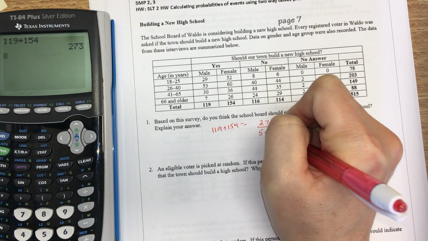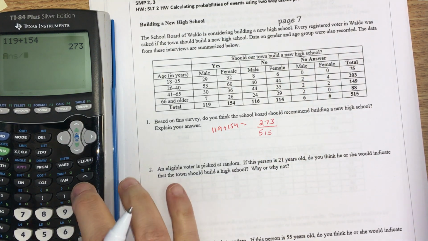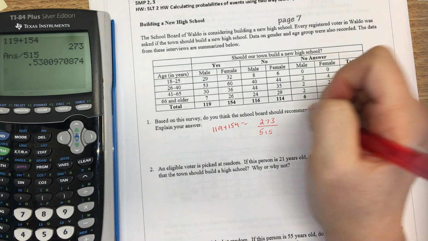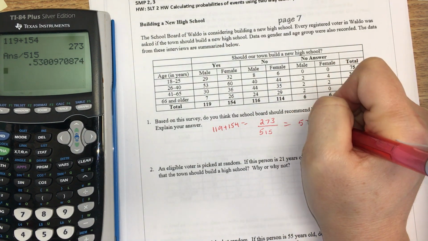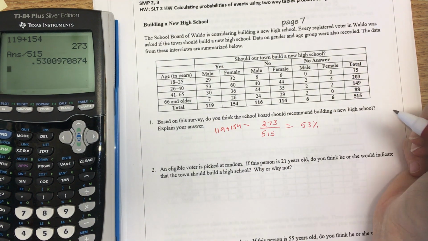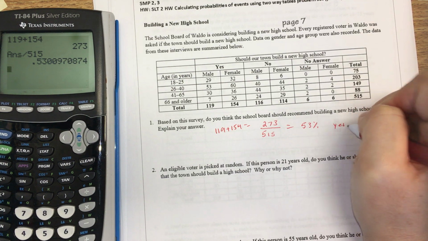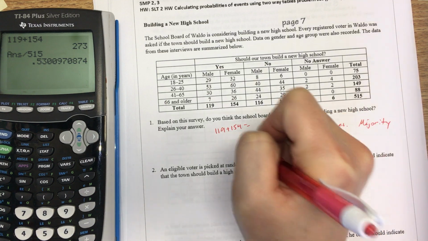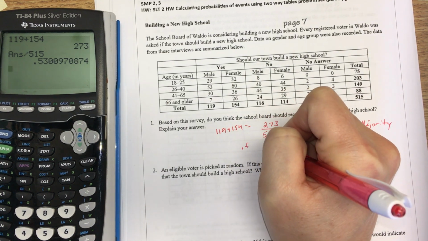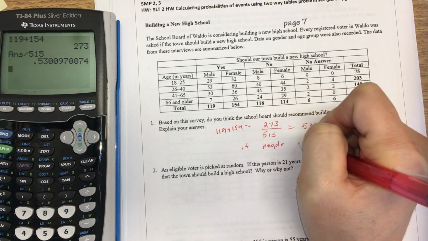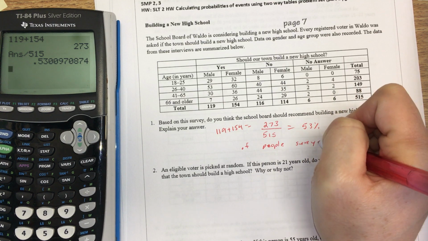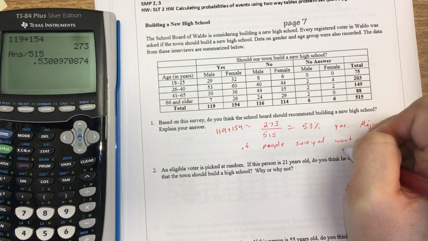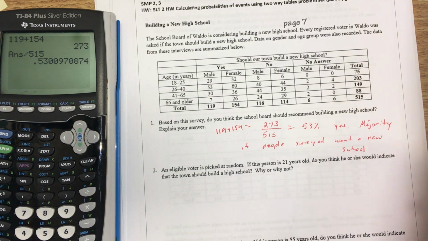Now, that fraction is perfectly acceptable, but it's hard to make a conclusion from an odd fraction. So when I do that, I see that 53% would like a new high school, yes. Majority of people surveyed want a new school.